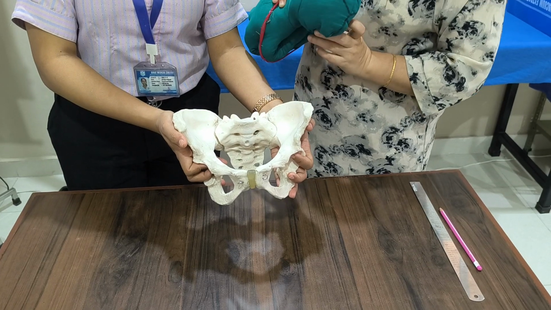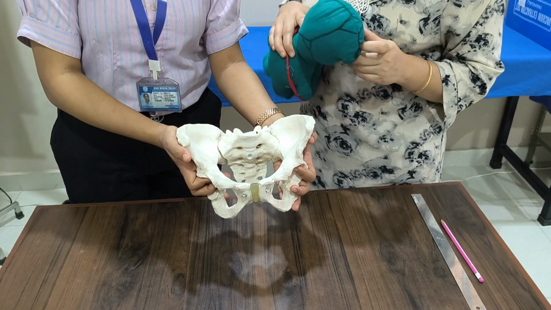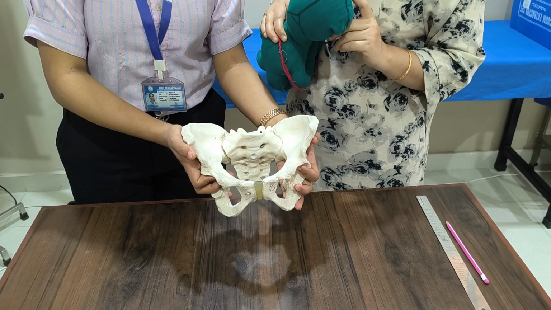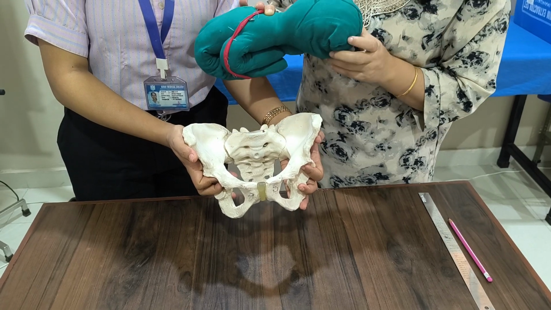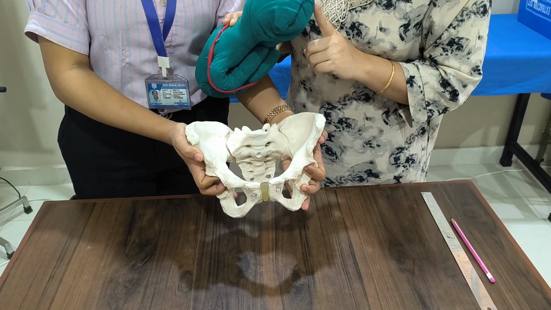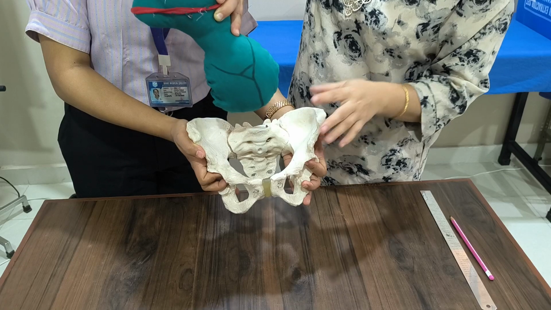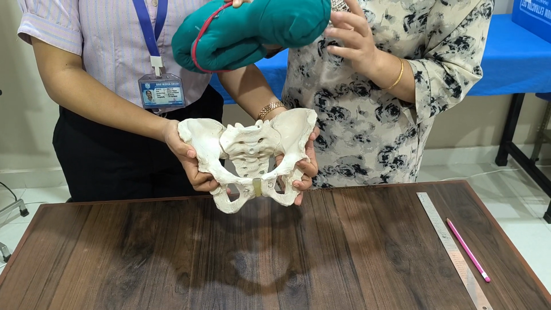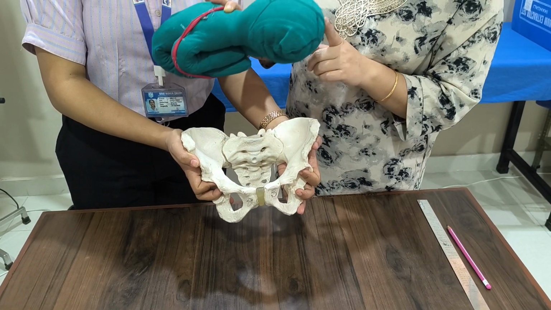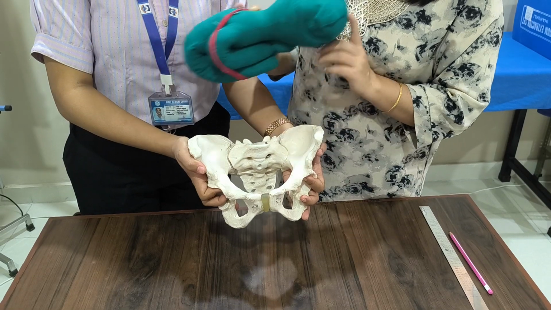Today we are discussing the mechanism of labor. Let's start with the definition of mechanism of labor. It is a cardinal movement that occurs on the fetal head during its passage through the maternal pelvis. Or it is a series of events that occurs on the fetal head during its passage through the maternal pelvis.